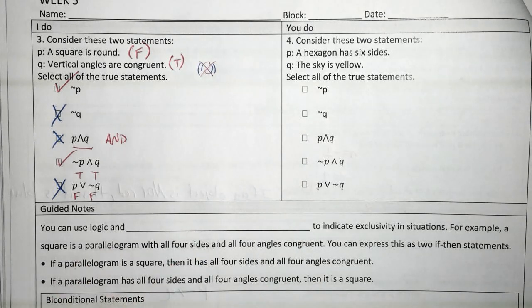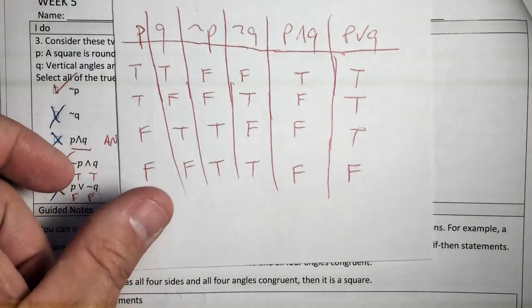Before we go over to number 4 there, I'm going to show you this, and I'll make this on the board in class. But if you guys are taking these notes, actually, just take a look at this. We'll talk about this more in class. But here's a little truth table for us.